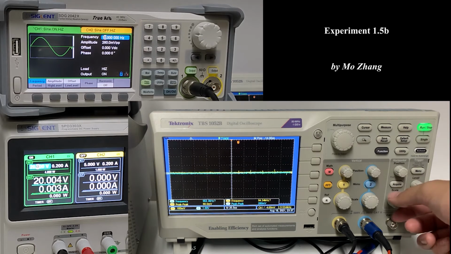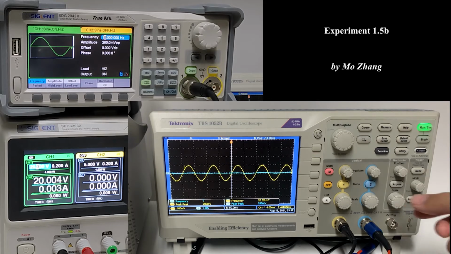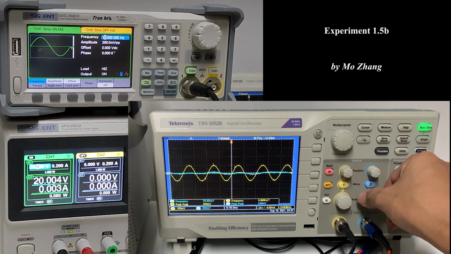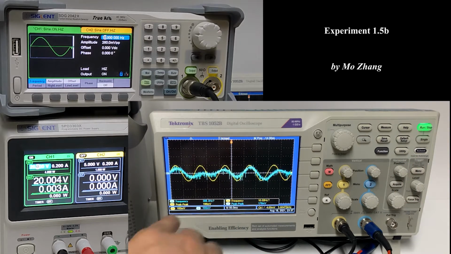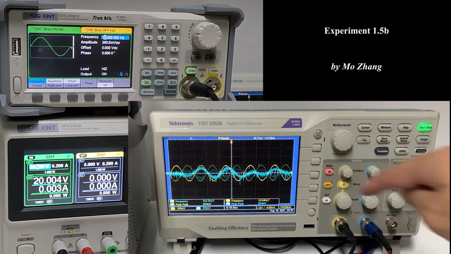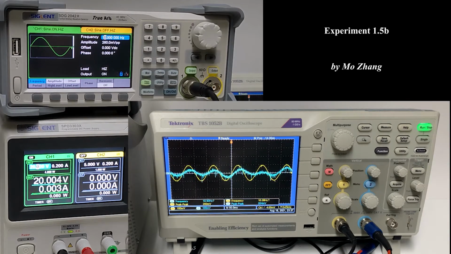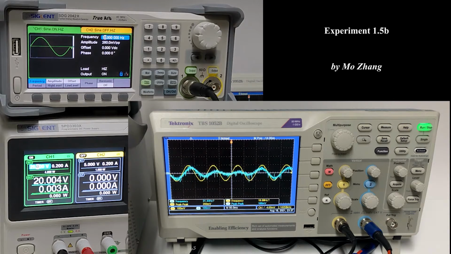Change the time scale, perhaps we can see something. There, yeah, we do. We can barely see this sine wave. It's very small. If you look at the peak-to-peak value, it's 196 or 200 millivolt. The output peak-to-peak voltage is also 200 millivolt. Record these numbers. Okay, we're going to increase the frequency again. The next one is 20 Hz.